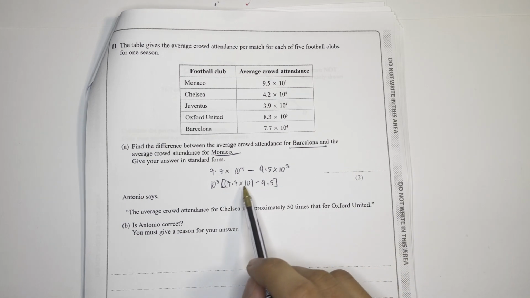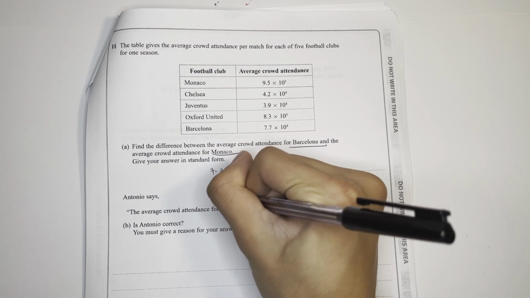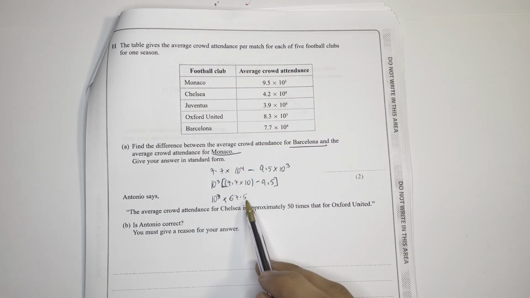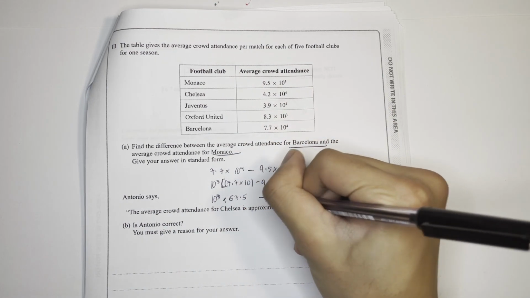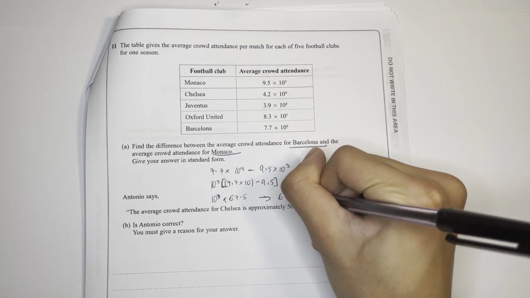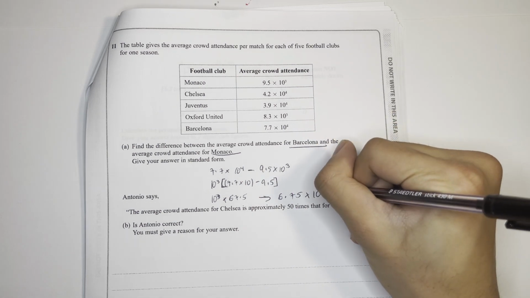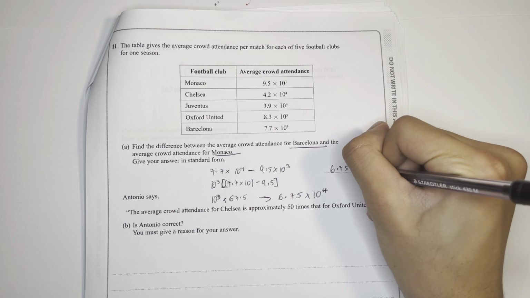And working out the inside of this, you'd have 10 to the 3 times 67.5. But this isn't written in standard form, because standard form numbers have to be between 1 and 10. So to do this, you would divide this by 10 and add that power onto the end here. So in standard form, this is written as 6.75 times 10 to the 4. And that would be your answer for the difference.